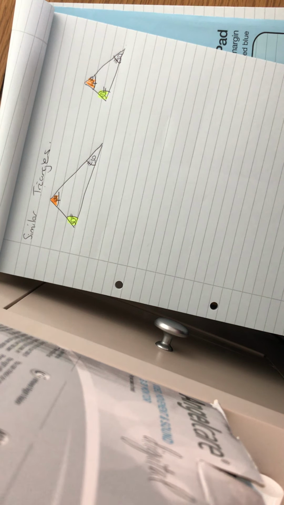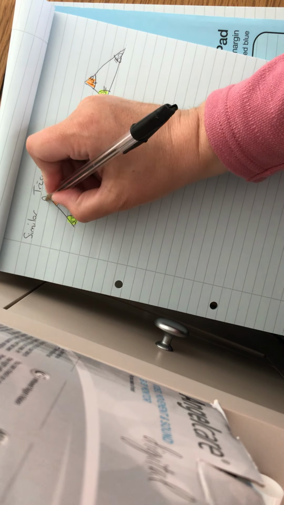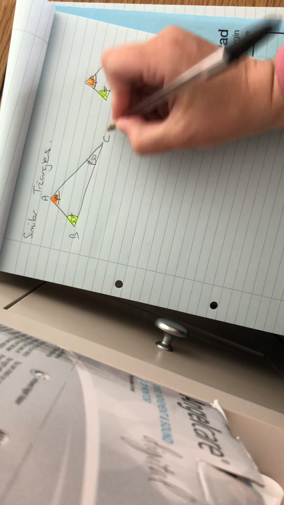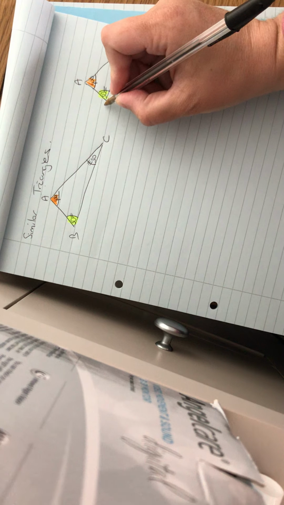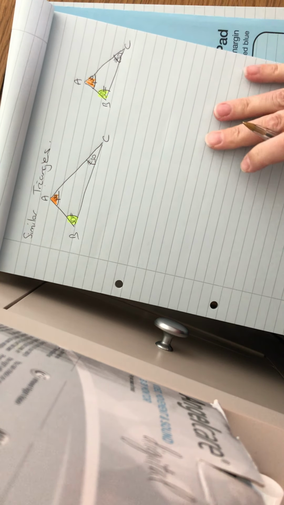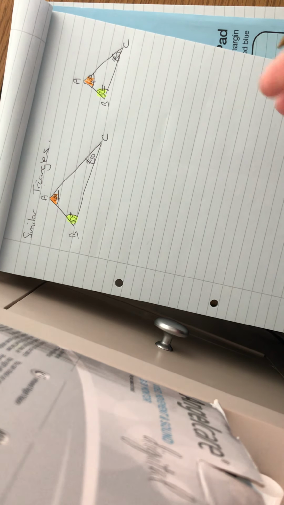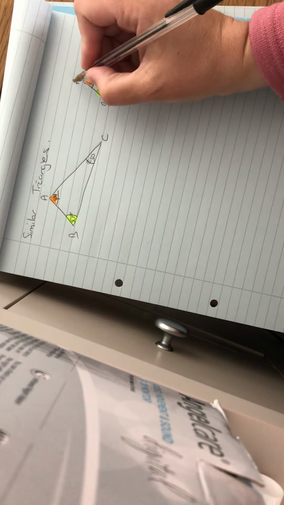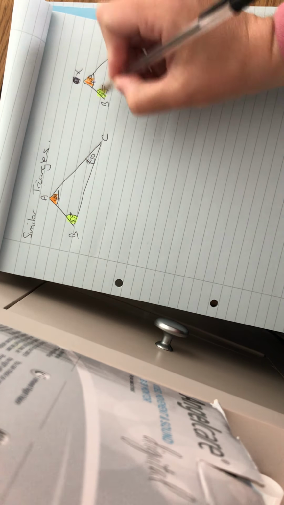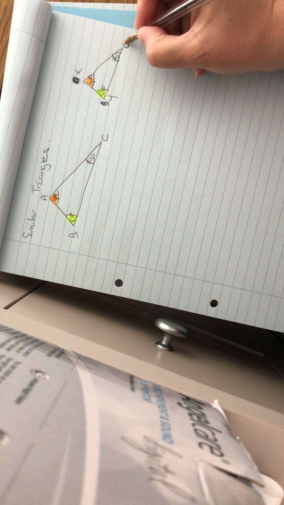The thing that they have similar is that all their angles are the same. Okay. So if I was to label this angle A, B, C, I could call this one A, B, C. It'd get confusing because I'd have two ABC triangles. So what I might do is I might call this one X, Y, Z.